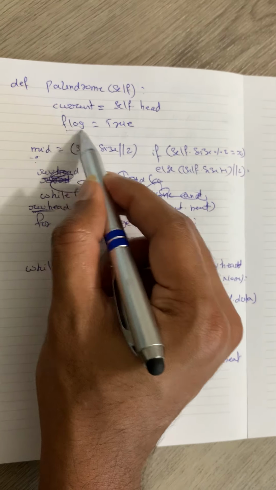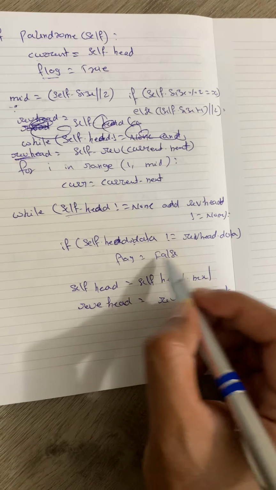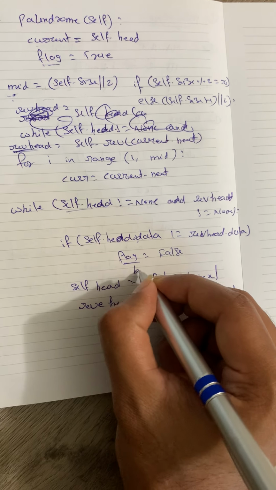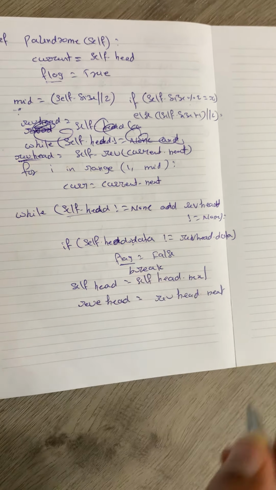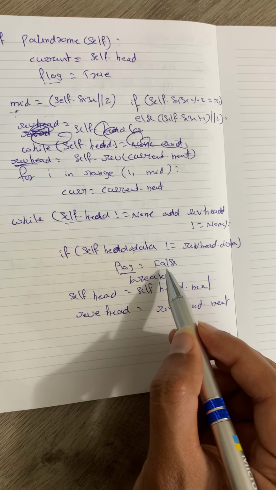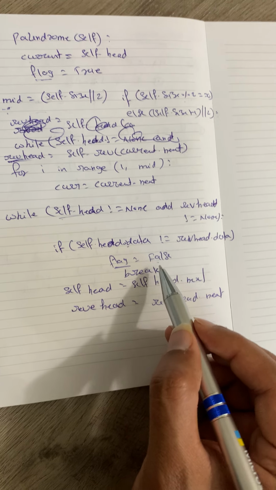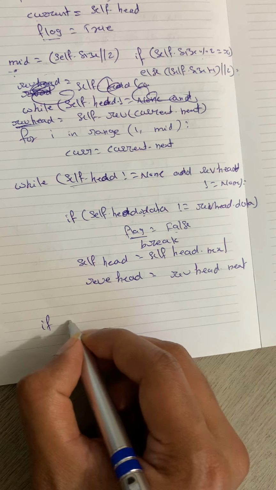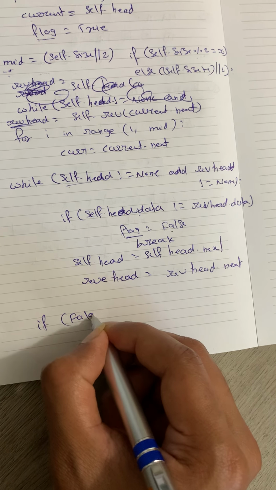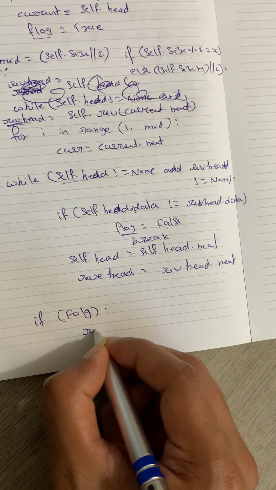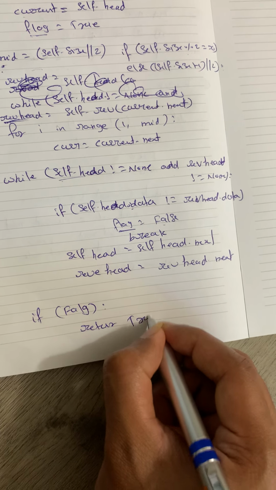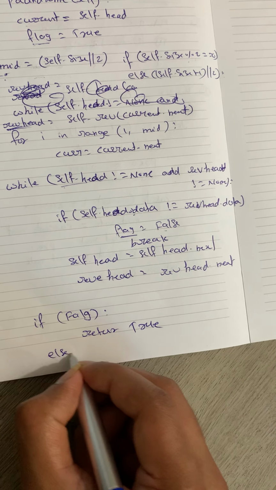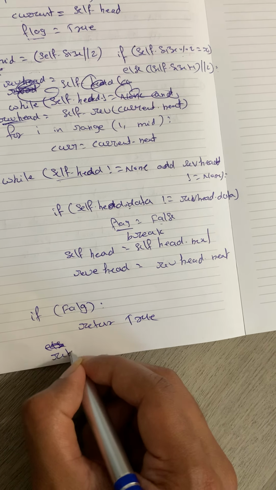Since we already have the flag set to true, I think we can break the loop here if we find anything that makes the flag equal to false. At the end we simply say if flag, return true, else return false.